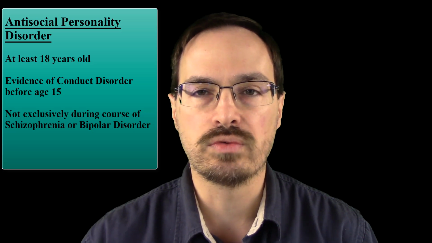The last criterion for APD is that the symptoms aren't exclusively observed during the course of schizophrenia or bipolar disorder. So when we look at the relationship between these 3 disorders, we usually conceptualize ODD as the least severe, with conduct disorder being the next most severe, and antisocial personality disorder being the most severe. We know that ODD is a significant predictor for developing CD.